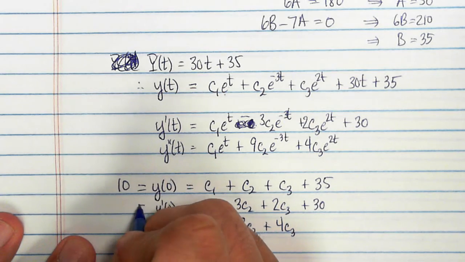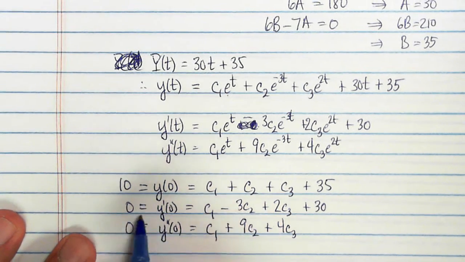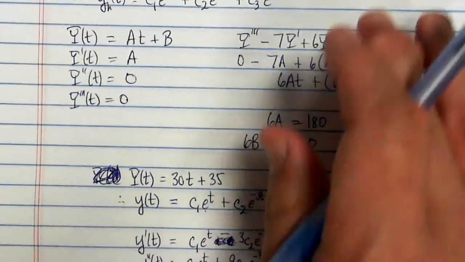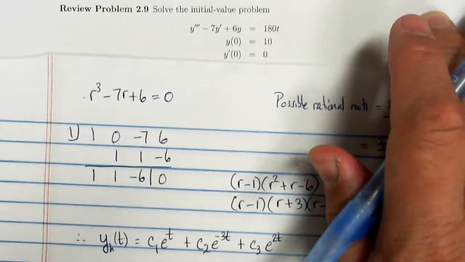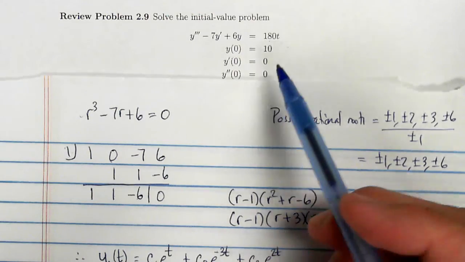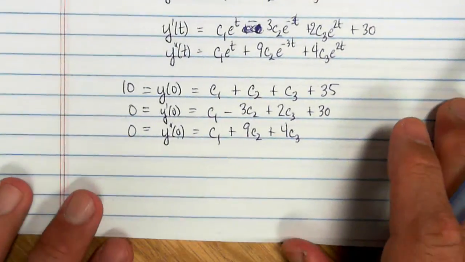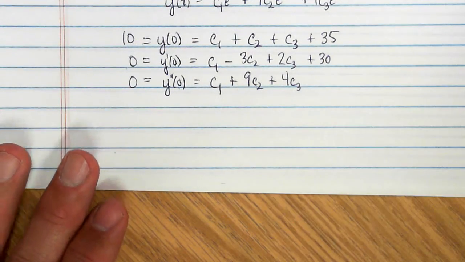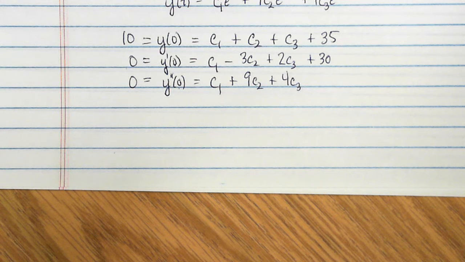And the given initial conditions were that y of 0 is equal to 10, y prime of 0 is equal to 0, y double prime of 0 is equal to 0. Those came from the statement of the problem here. Okay, so I have a 3x3 system that I need to solve to get C1, C2, and C3.